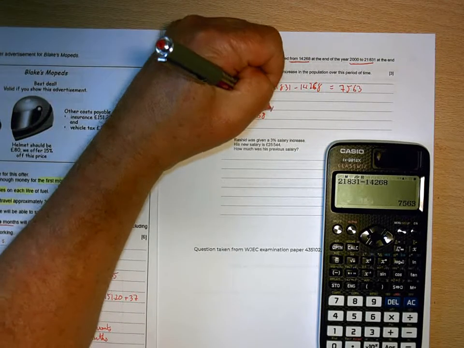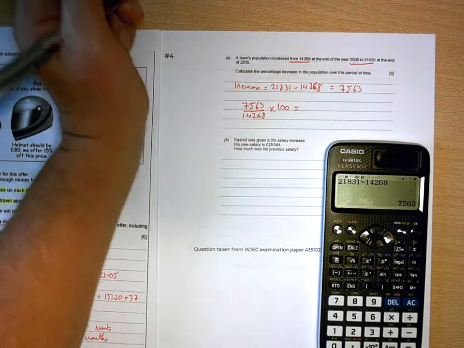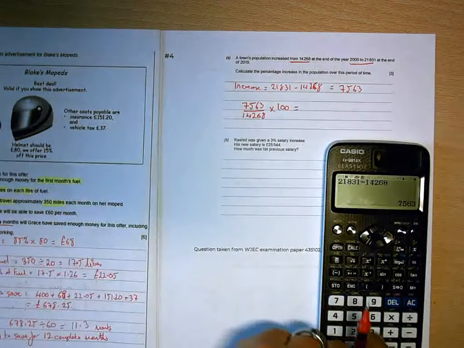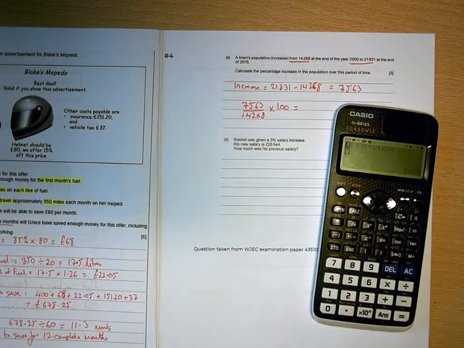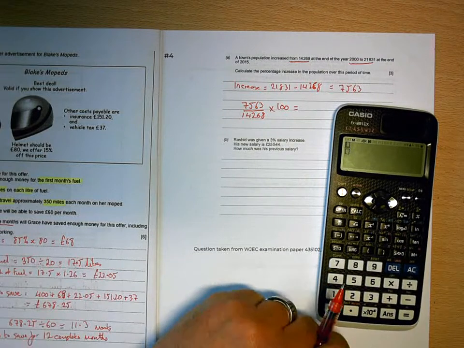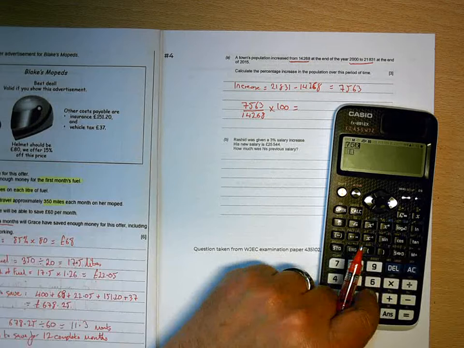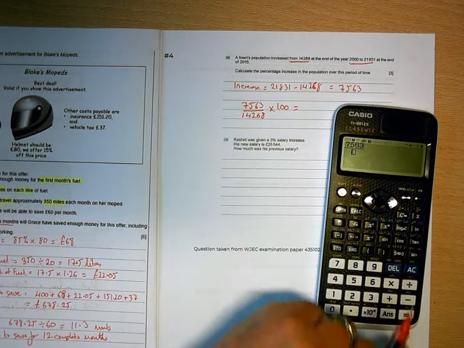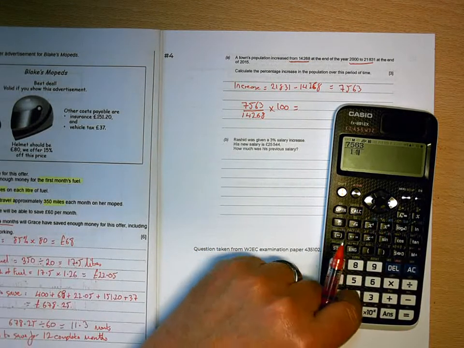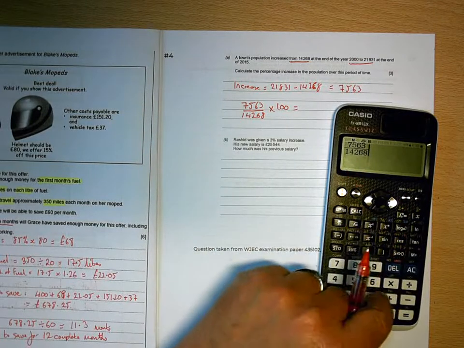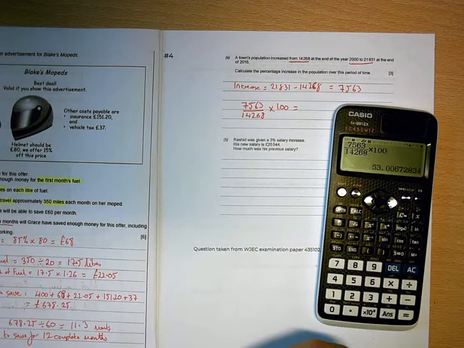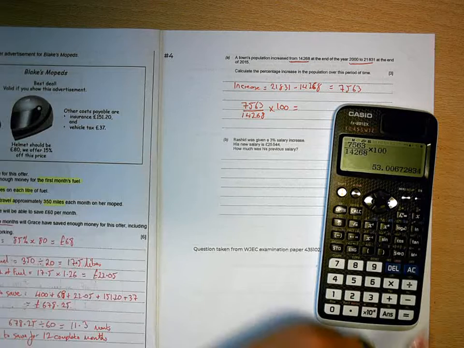And then to turn the fraction into a percentage, you multiply by 100. So on your calculator, you've got a fraction button, and your calculator looks slightly different to this one, but it's not that far off. 7,563 at the top of the fraction, 14,268 on the bottom, times 100, so it's increased by 53%.